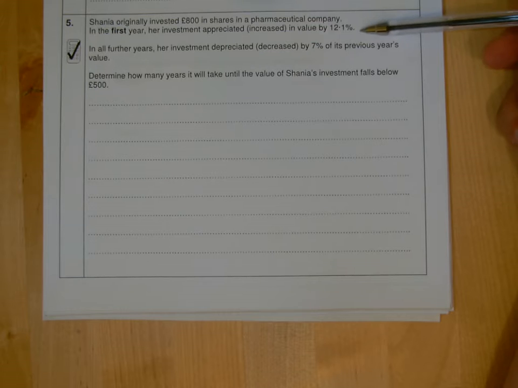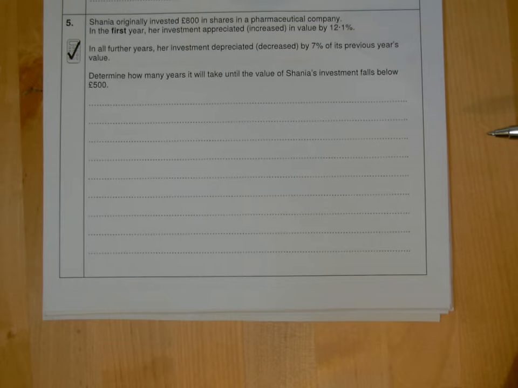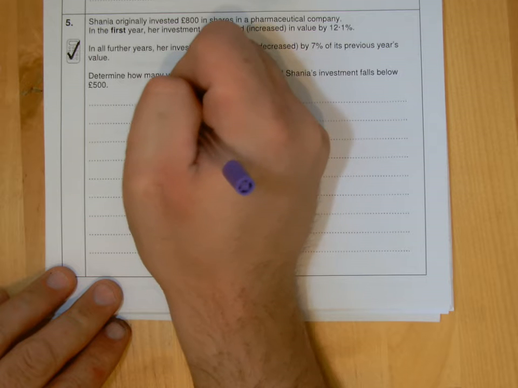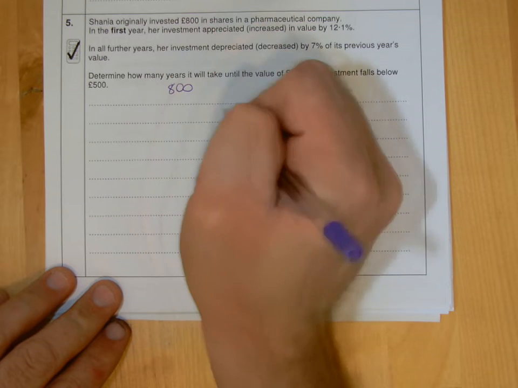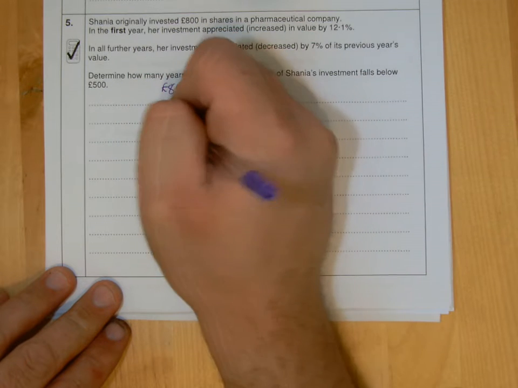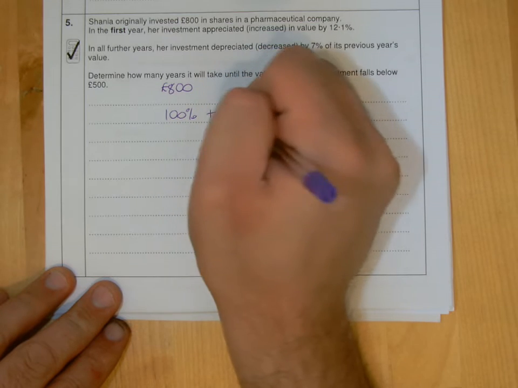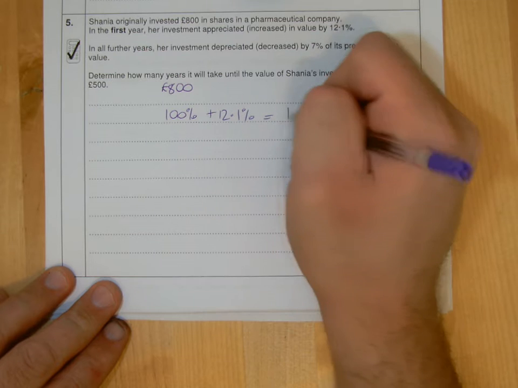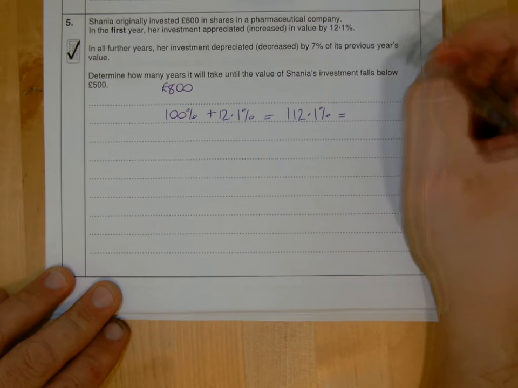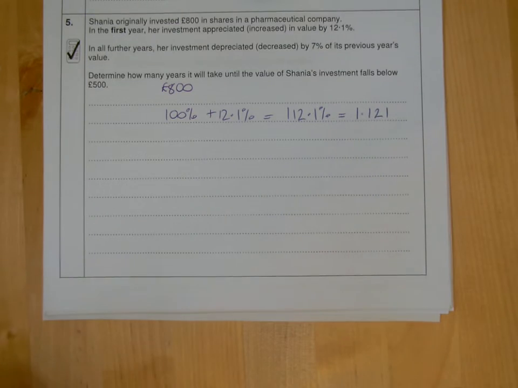Well, we've got to consider the first year to start with, because in the first year, it was an increase. So we've got to do the 12.1% here, okay? So, again, we can look at the multiplier, even though it's only for 1 year. But if you think that £800 is what we're starting with, so that represents our 100%, what we start with. And because it increases, we're going to add that on. So that becomes 112.1%. And then as a multiplier, that becomes 1.121.